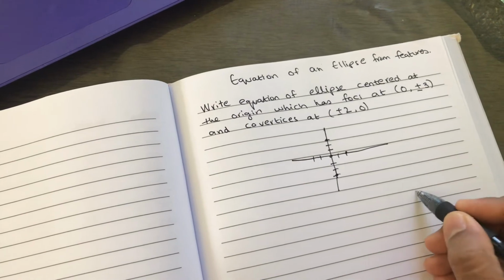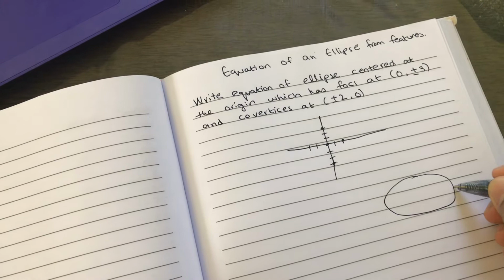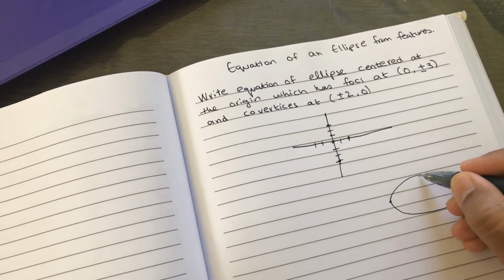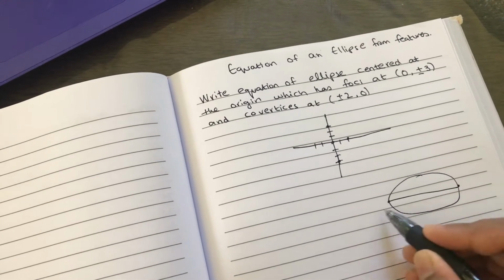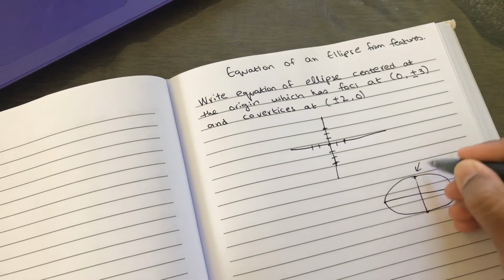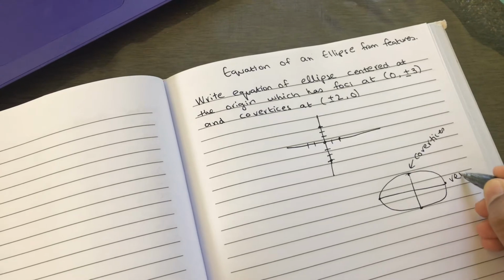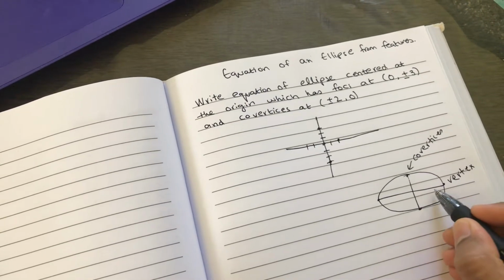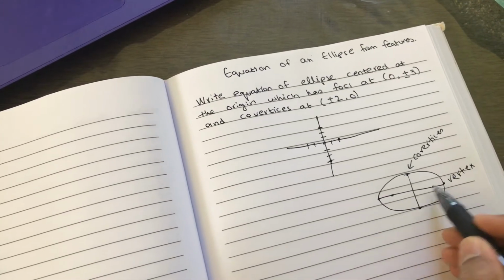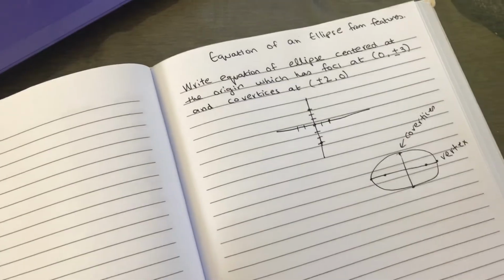If you remember, if you have ellipse looking like this, then the sharpest ends here and here, these are the vertices, and along the end of the minor axis you have co-vertices. These are co-vertices. This is vertex, and foci is somewhere around here, right? Two foci on the left and right hand side are on the major axis.